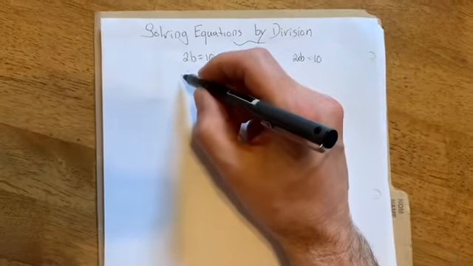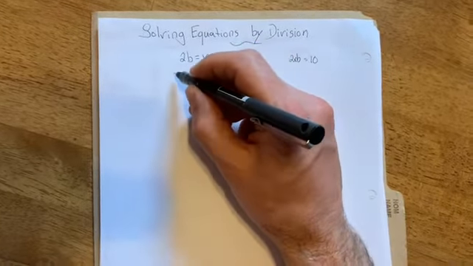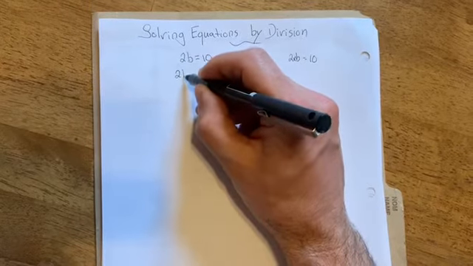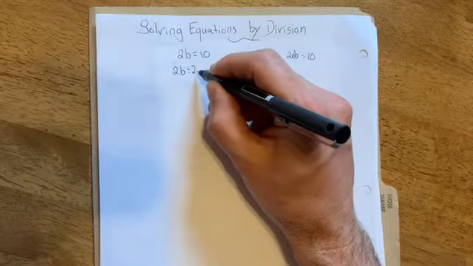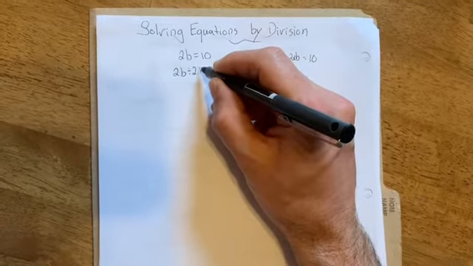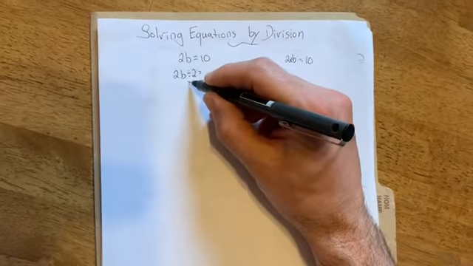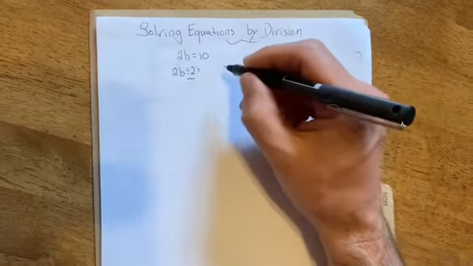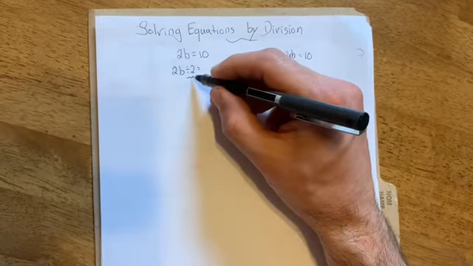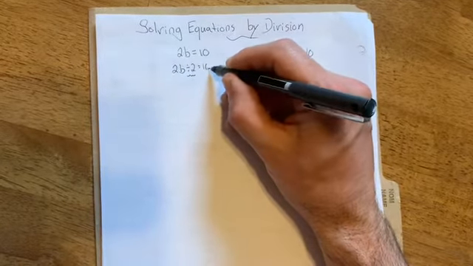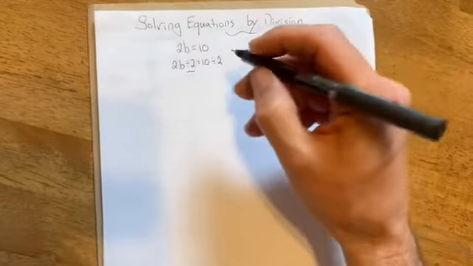So let's go back over here. So 2 times b, so now we're going to divide by 2. So we're going to write 2b divide 2. And remember, bring down your equal sign, and whatever change you make on one side, you have to make that same change on the other side of the equal sign. So here we're dividing by 2, so we come over to the right side, and we also divide by 2.